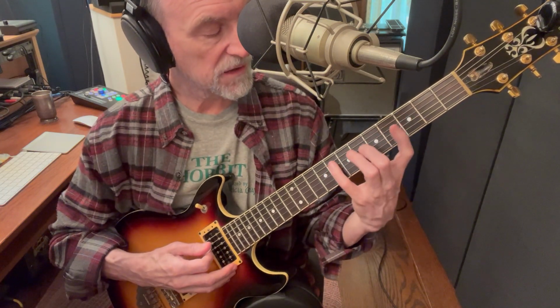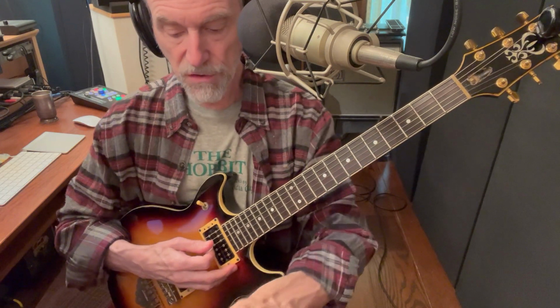Okay, so you notice how you can do a lot with that, and especially once you get your hand kind of loosened up and stretched out, you can do different kinds of articulations with that.